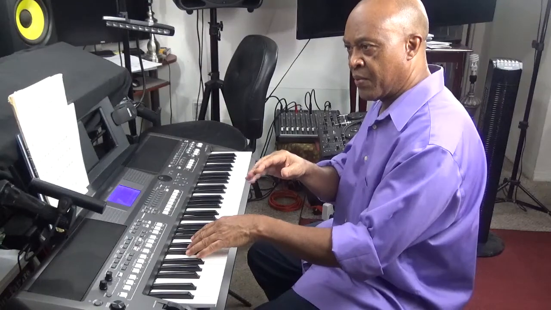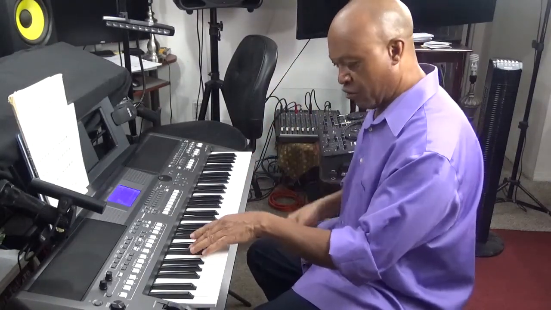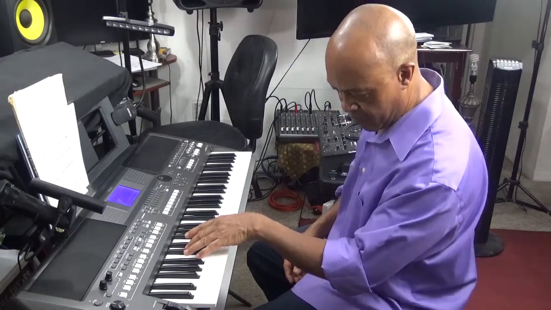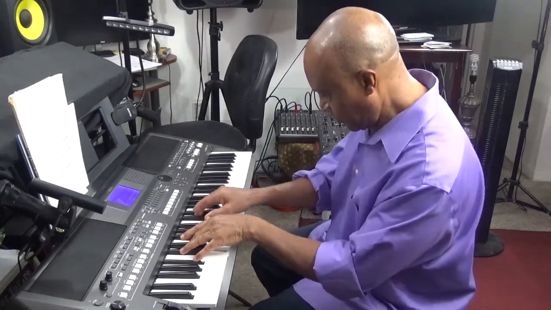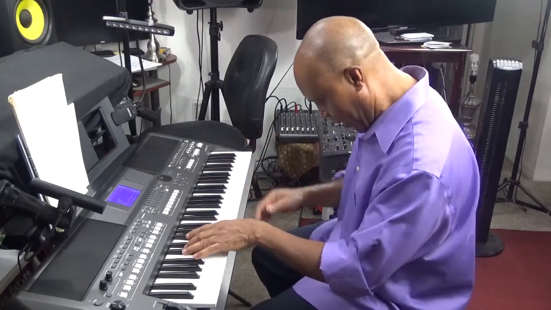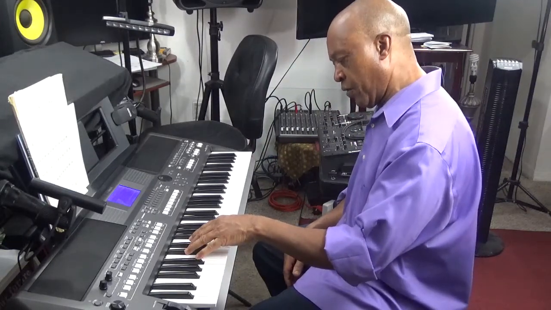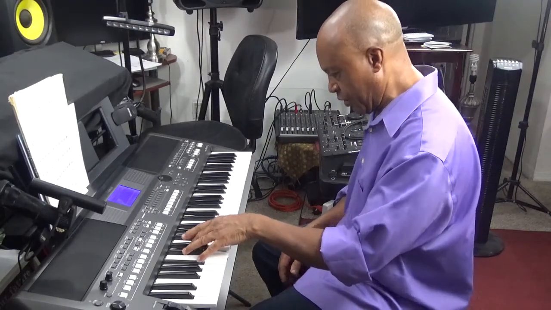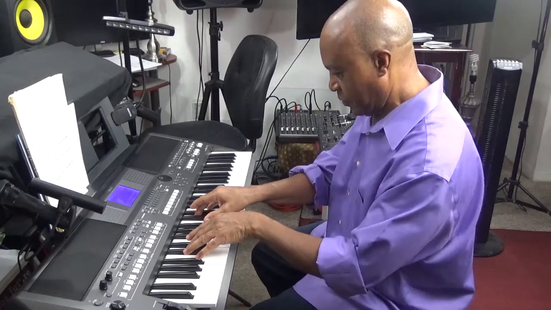This kind of chord, I like to name this type of chords in flat instead of sharp. So I'm going to call that B flat. 1, 3, 5, and then you've got your chord. B flat or A sharp.